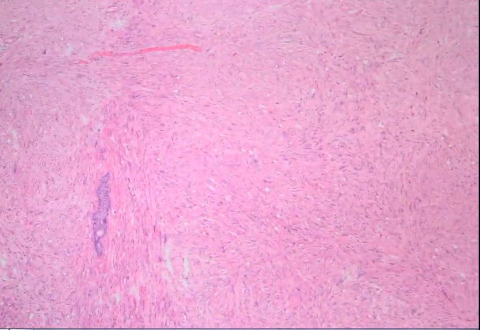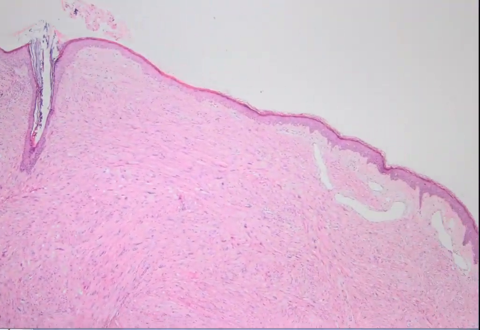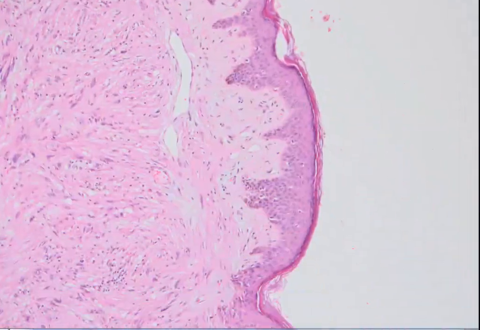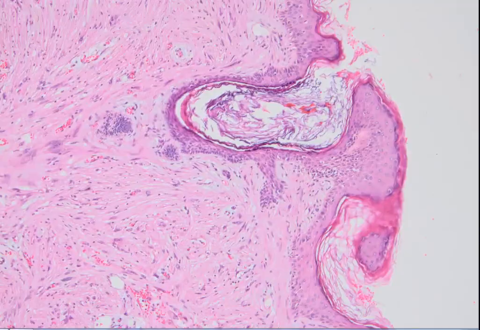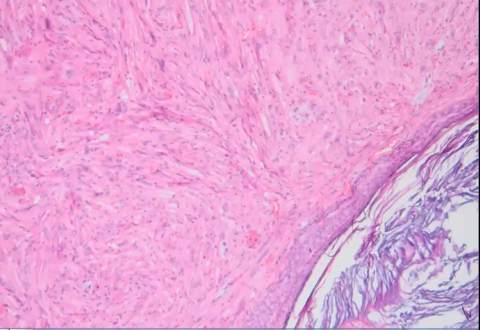Here we don't see any melanocytic proliferation within the epidermis, as you see here. I'm going to turn to the H&E again.